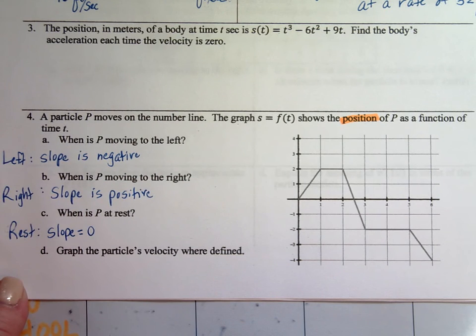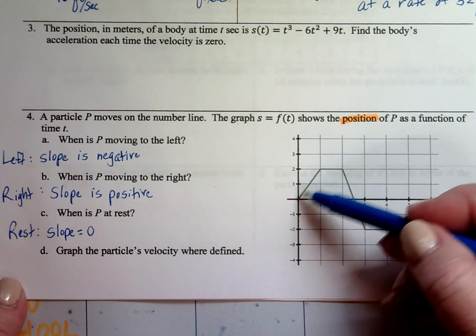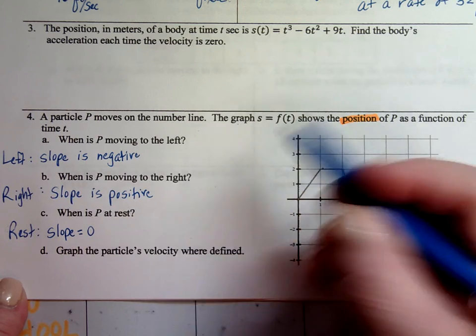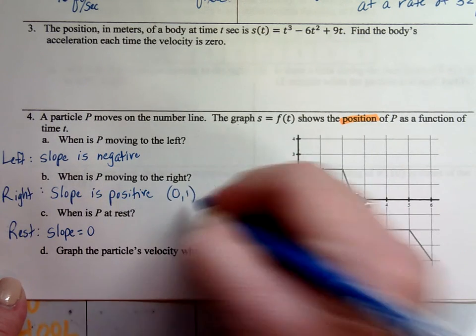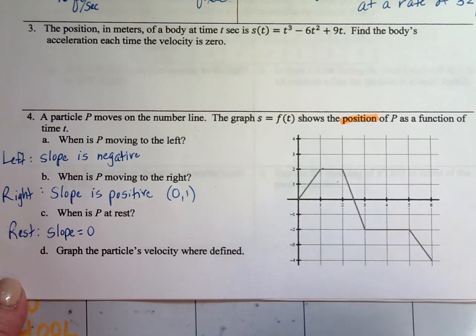So let's read the graph one piece at a time. This first section is a positive slope from 0 to 1. Positive slope is right. 0 to 1. From 1 to 2, it's constant. It's 0. Remember Slope Dude? The Slope Dude thing? This is 0 fun.